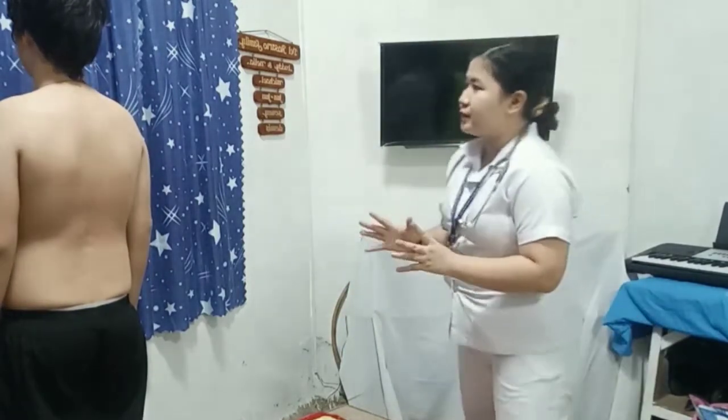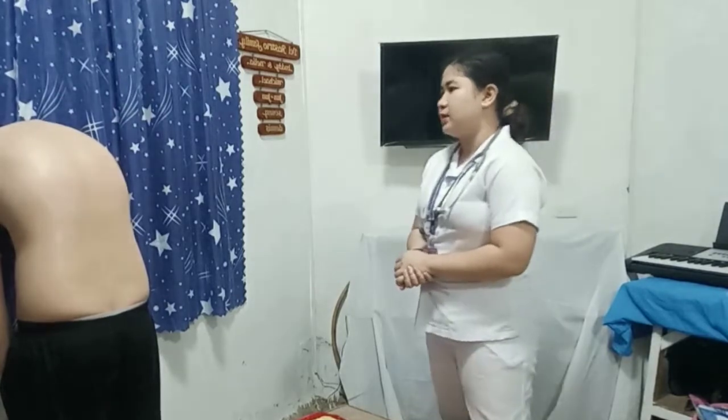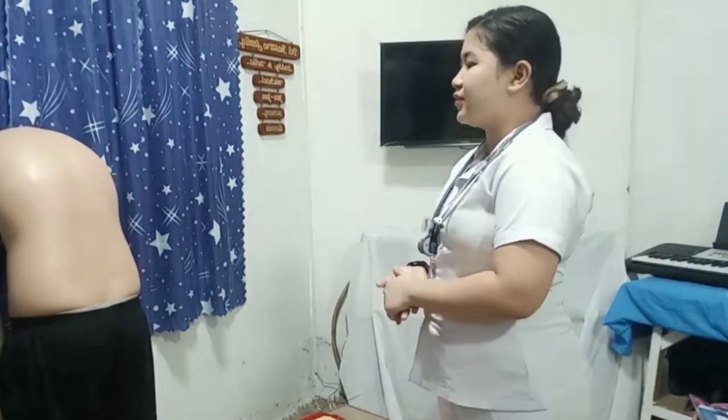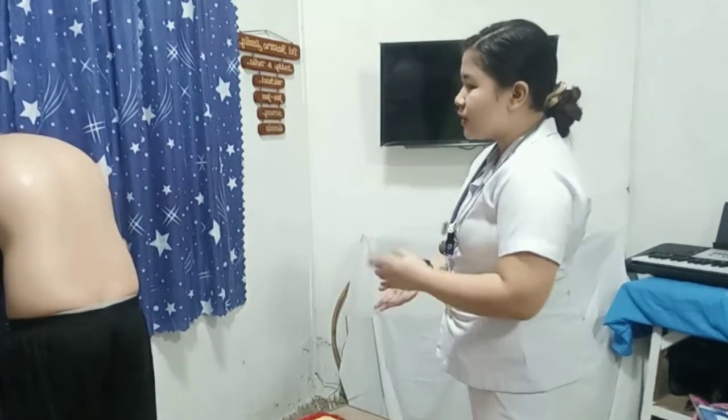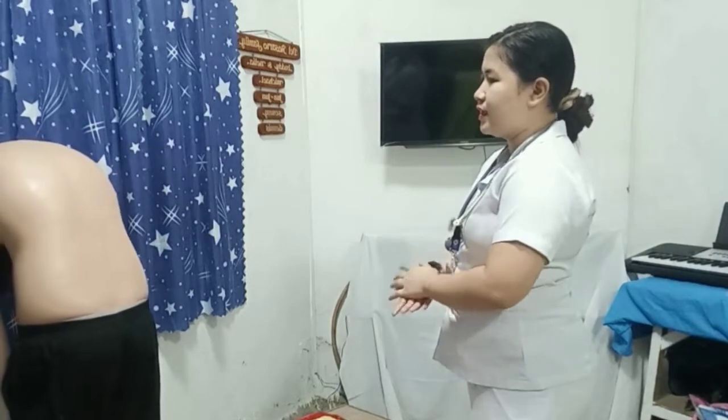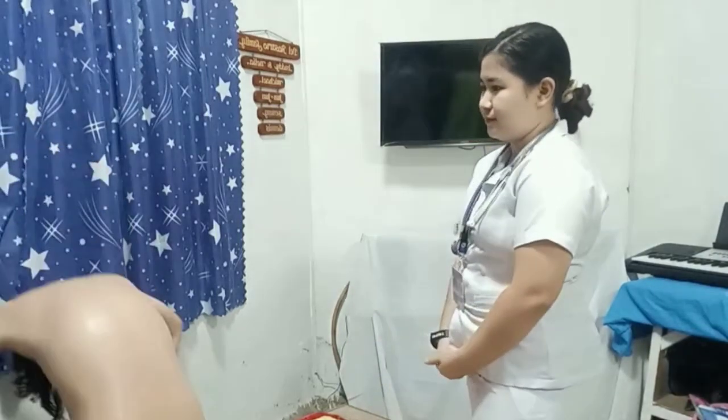Okay, so can you please bend for me, Kevin, like that? So I am assessing the lateral deviation of your spine. Okay, so I can see that the spine is vertically aligned and straight, and the left and right shoulder and hips are at the same height, which is normal. Okay, you can now sit down, Kevin.